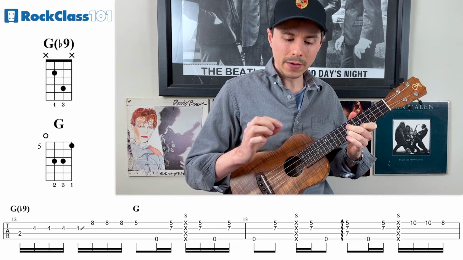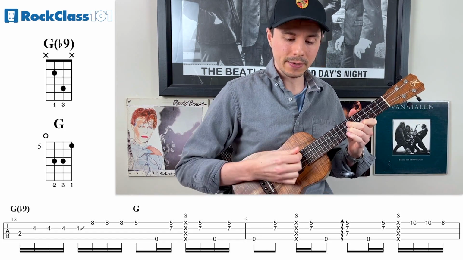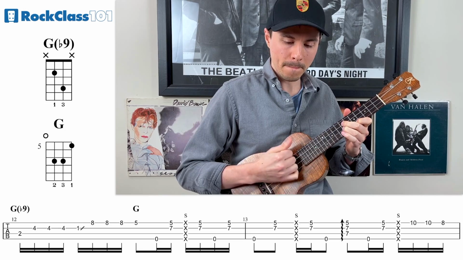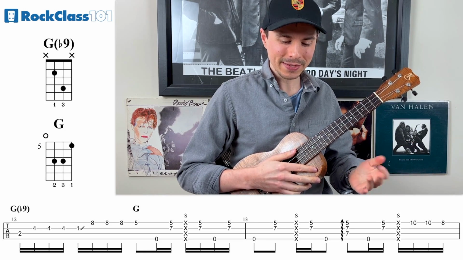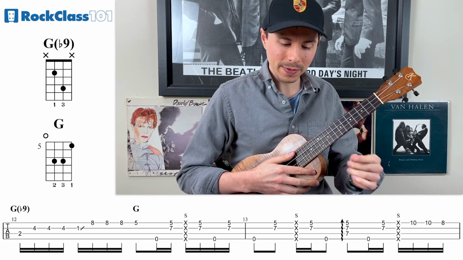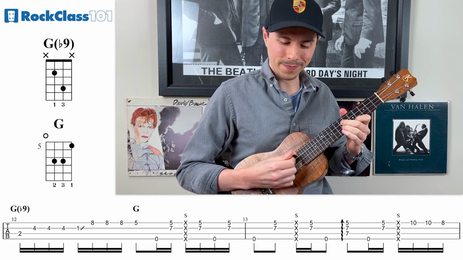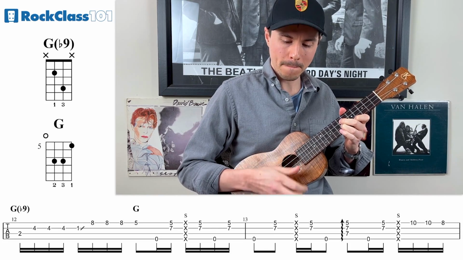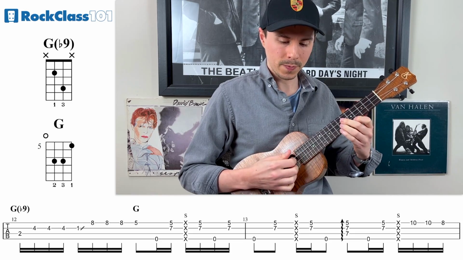Okay? If you look at measure 13, it's exact same hits. The only thing that's different from 11 was that the first hit is the open G. But the rest of it is identical.